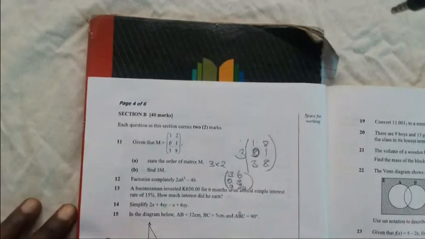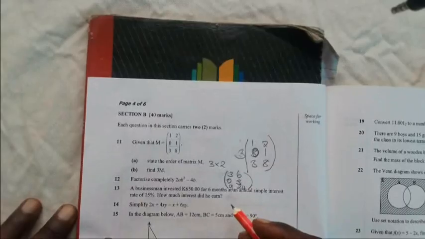3m is equal to, then it's going to be that. That is the matrix we're going to get. I'm sure I have remembered that what we have done here is multiplying a matrix by a scalar. Multiplying a matrix by a scalar. Okay, so the next question is we are asked to factorize 2ab squared minus 4b.